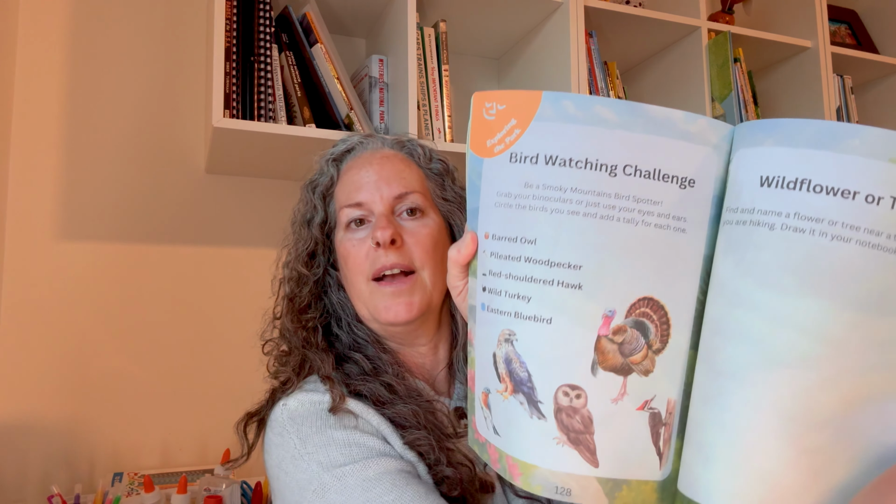Okay, after you get through all your road trip activities, there's a section on exploring the park. There's a wind and weather log. There are all kinds of activities here, like a bird watching challenge. So you have tons of things here to help support your child's learning at the park.